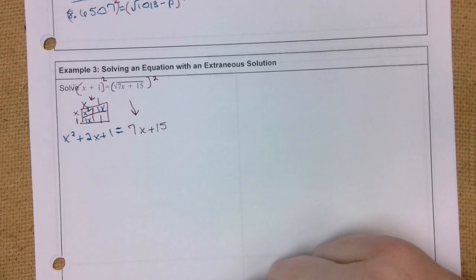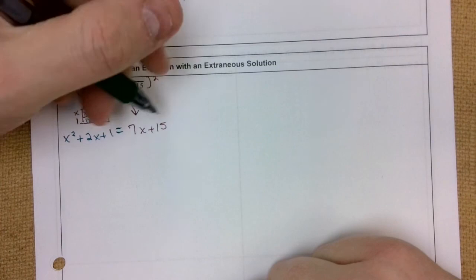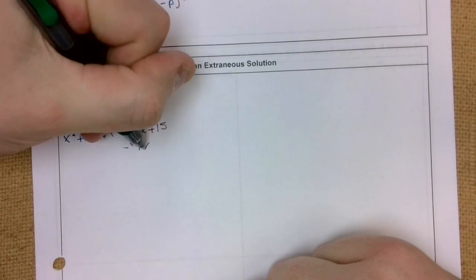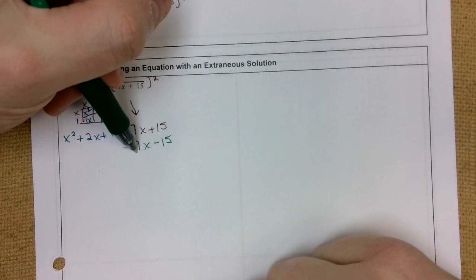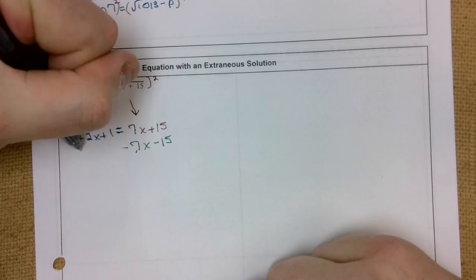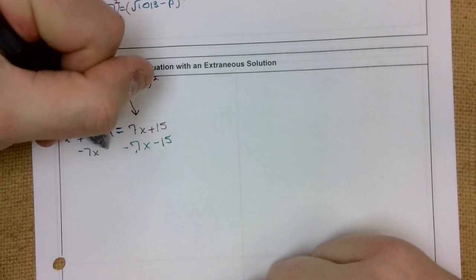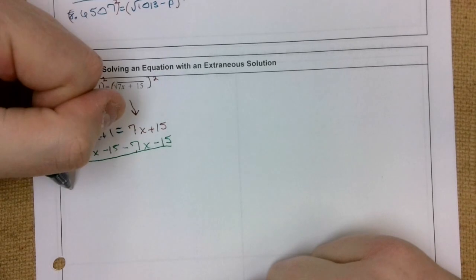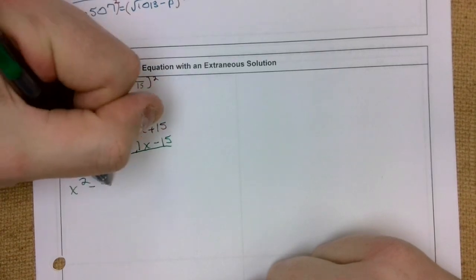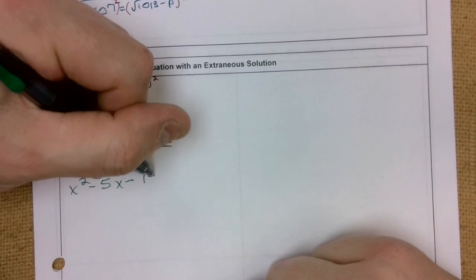All right, so we got that. Now, we need to solve this. In order to solve this, we got to get it equal to 0 first. So I'm going to subtract off 7x and subtract off 15. Since they're both currently positive here, I can subtract them there. Do that over here also. And we get x squared minus 5x minus 14 equals 0.